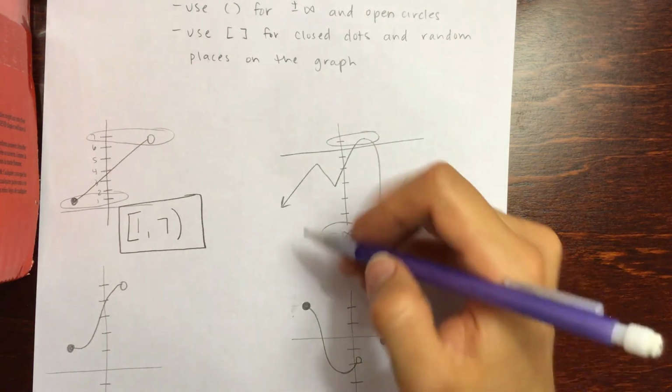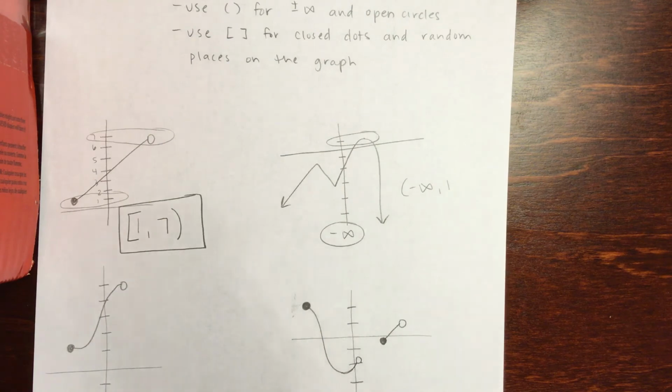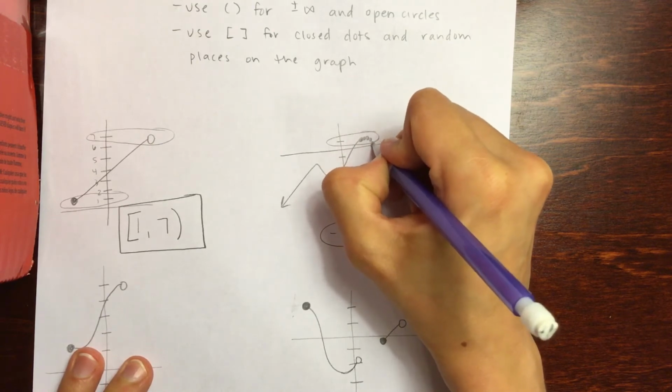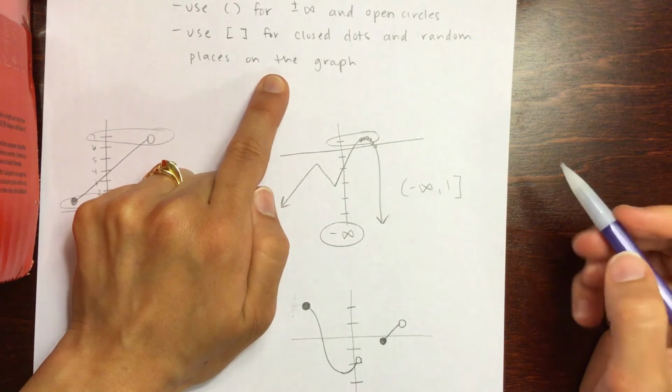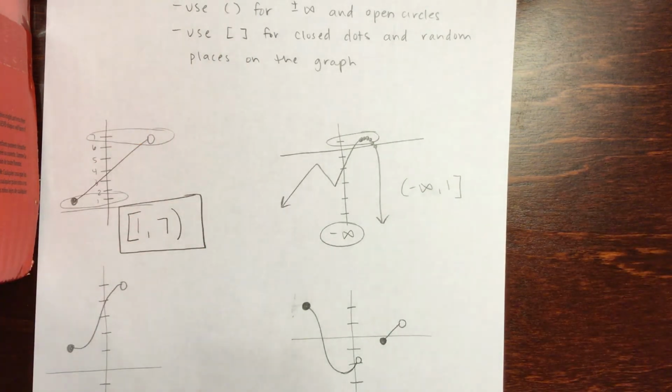So you can think of it as this solid line here being drawn up of a bunch of really close together, closed-in dots. So like this whole thing is just dot, dot, dot, dot, dot. So I need to use a bracket here. That's what I mean by random places on the graph. So if there's not a specific open circle or an arrow there for infinity, you need to use a bracket for range.